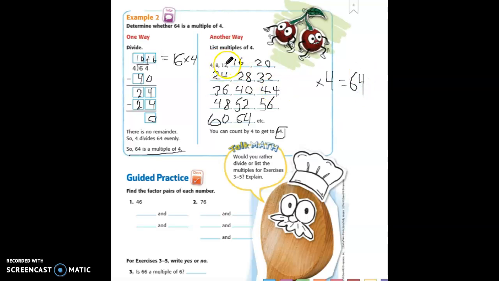And 1, 2, 3, 4, 5, 6, 7, 8, 9, 10, 11, 12, 13, 14, 15, 16. 16 times 4 is 64, which is exactly what we saw over here. So those are the two ways. If you don't feel comfortable dividing, you can do the multiples this way. If you end up higher than 12, which is what our songs usually go to, you just keep adding that multiple. See if you get to the number that you're looking for.